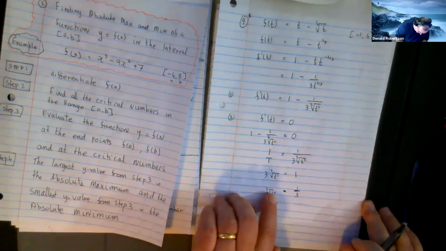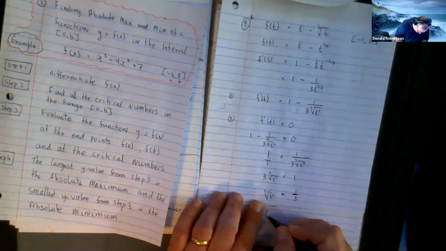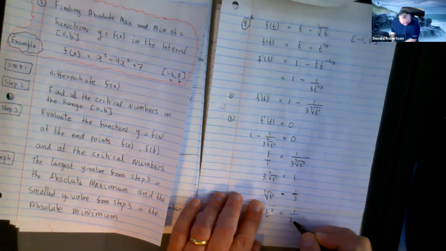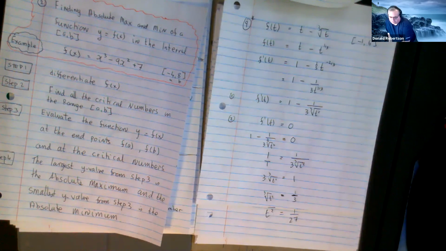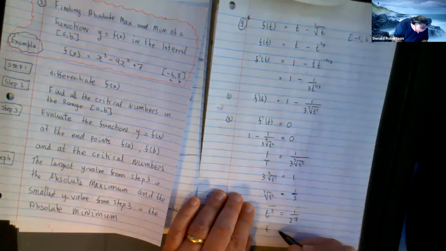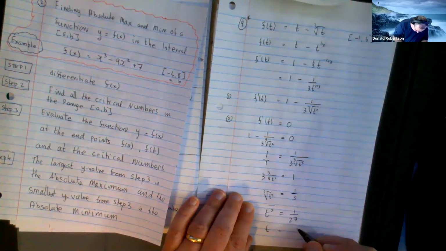I've got the cube root of t squared as the third. Then if you cube both sides, isn't it t squared equals the cube of both sides? So t squared is 1/27. And t is the square root of that guy.